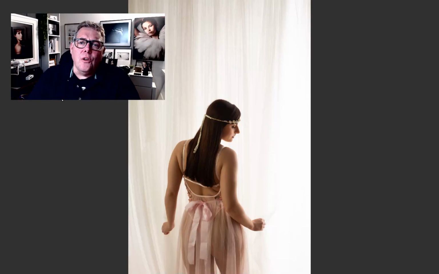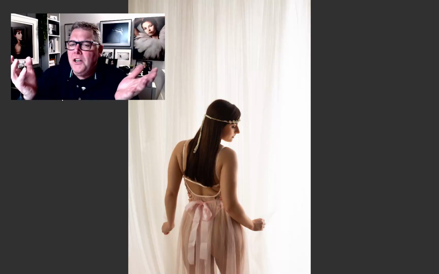If the client's got a fuller figure, or perhaps a fuller buttock or thigh, it's a good way to start to thin and shape the client. When we use the word thinning in portrait photography, you know, it's not politically incorrect.